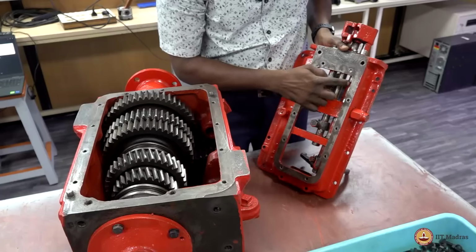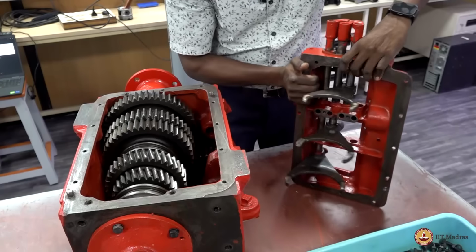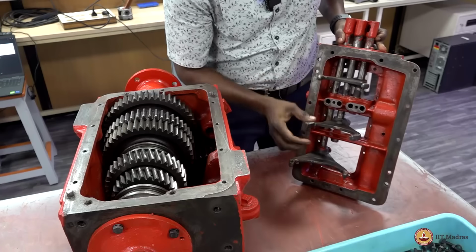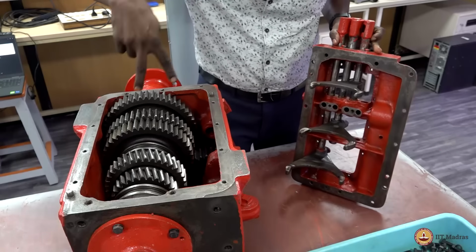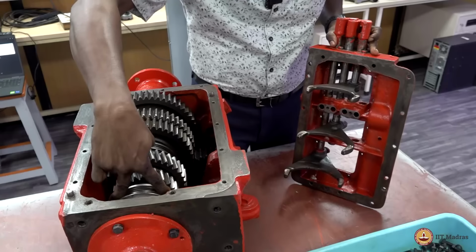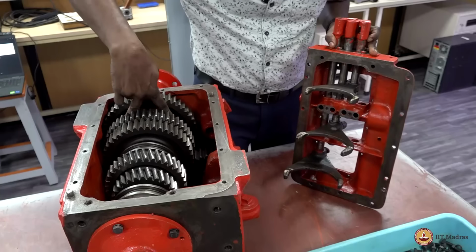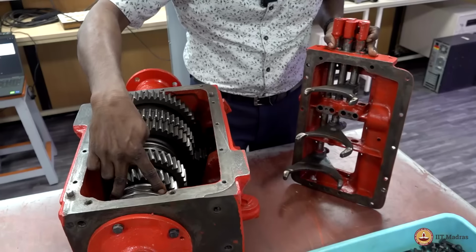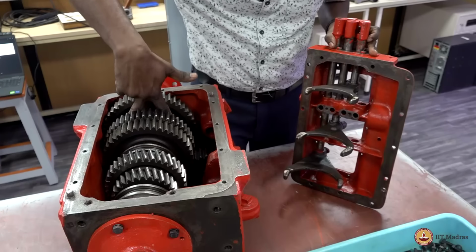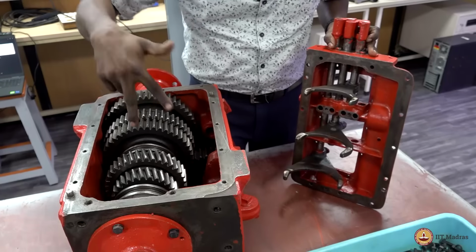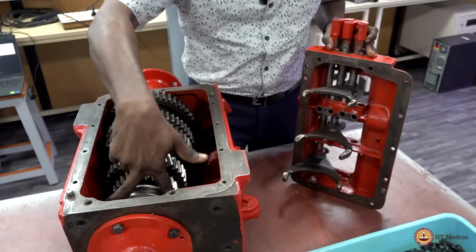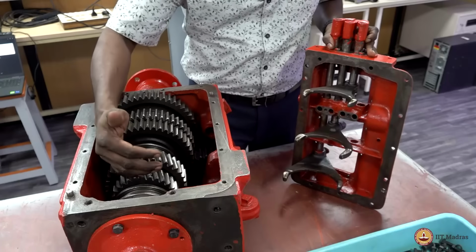So these are the selecting rods, and on the selecting rods you would find the selecting forks. These forks typically sit on this collar, which is used to shift the gears. So in this case we have 3 different collars. This collar is responsible for changing first and reverse, this collar is responsible for changing second and third, and this collar is responsible for changing 4 and 5.